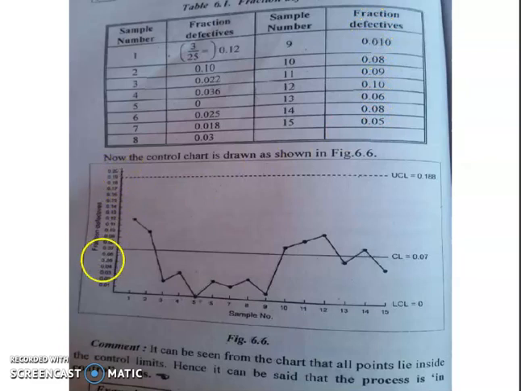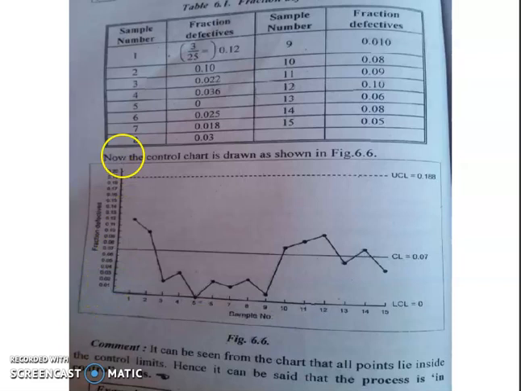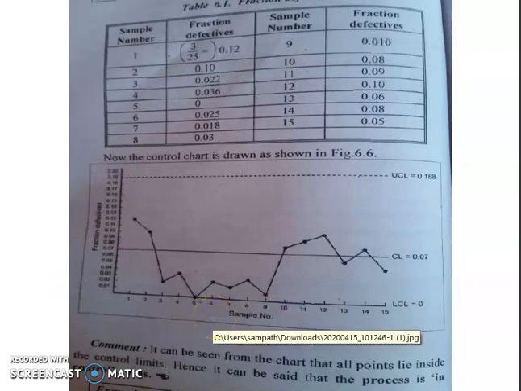In the chart, fraction defective is taken in the y-axis, 0.01, 0.02. Here 1 centimeter equals 0.01; that is the scale taken. They started from 0, 0.01, 0.02, 0.03, 0.04 up to 0.20. In the x-axis they have taken the sample number. Whatever chart you construct, you have to take that value: P chart means p value, NP chart means np value, C chart means c value, U chart means u value, in the y-axis. In the x-axis it's always the same, sample number.